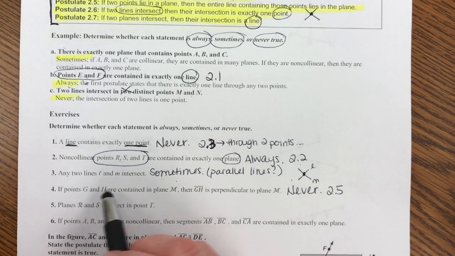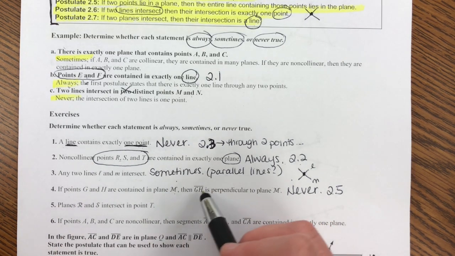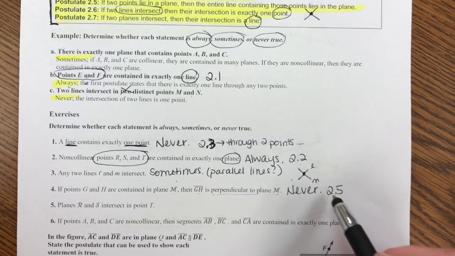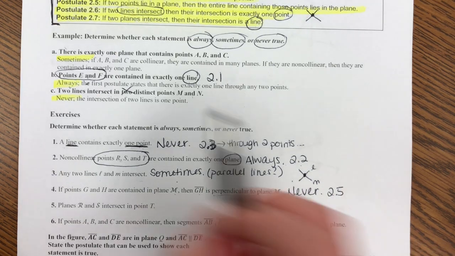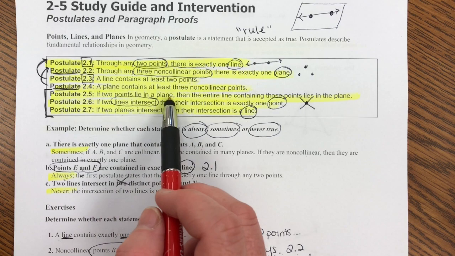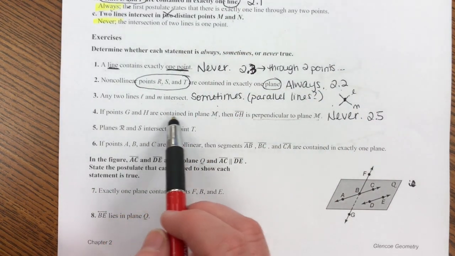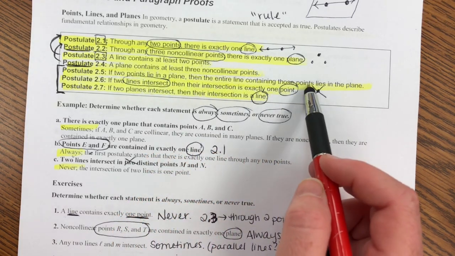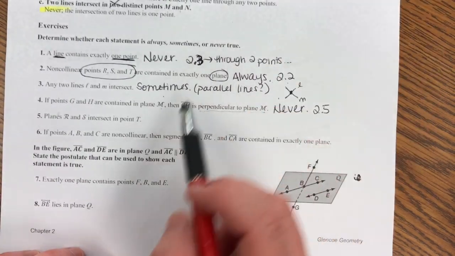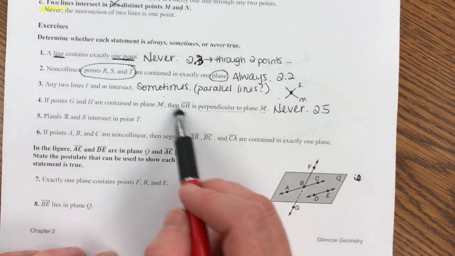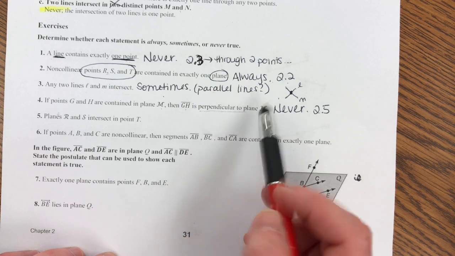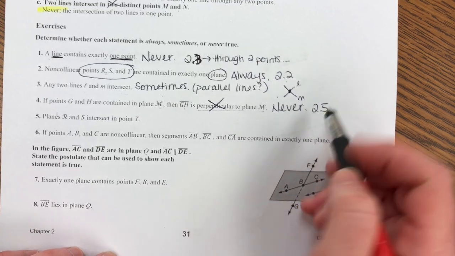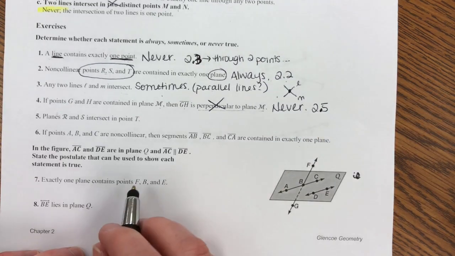Number 4, if points G and H are contained in plane M, then line GH is perpendicular to plane M. And we have a rule that tells us something completely different, right? Rule 2.5 says if G and H are contained in a plane, then the entire line containing those points lies in the plane. This says then the entire line containing those points, line GH, is perpendicular to the plane. So that's not true. It's not perpendicular. That's never true, and that's rule 2.5 that tells us otherwise.